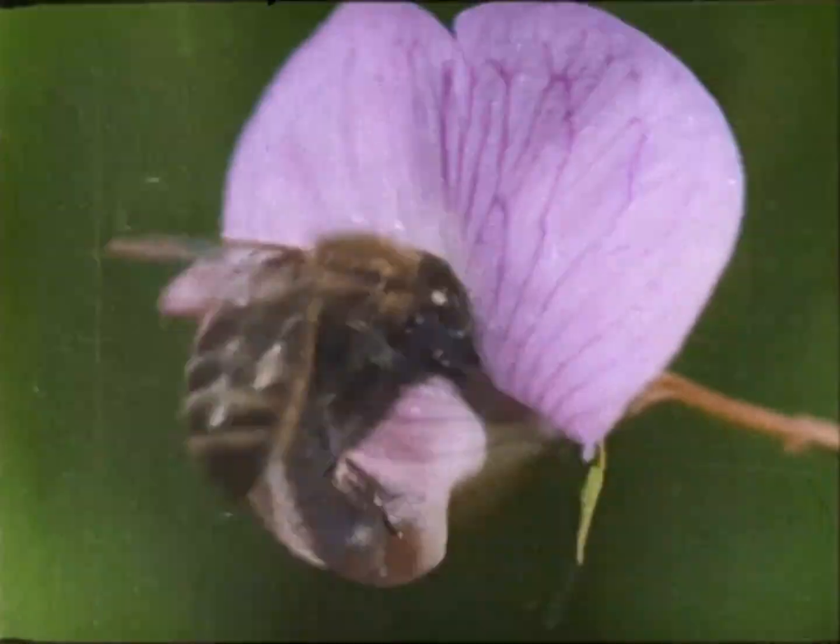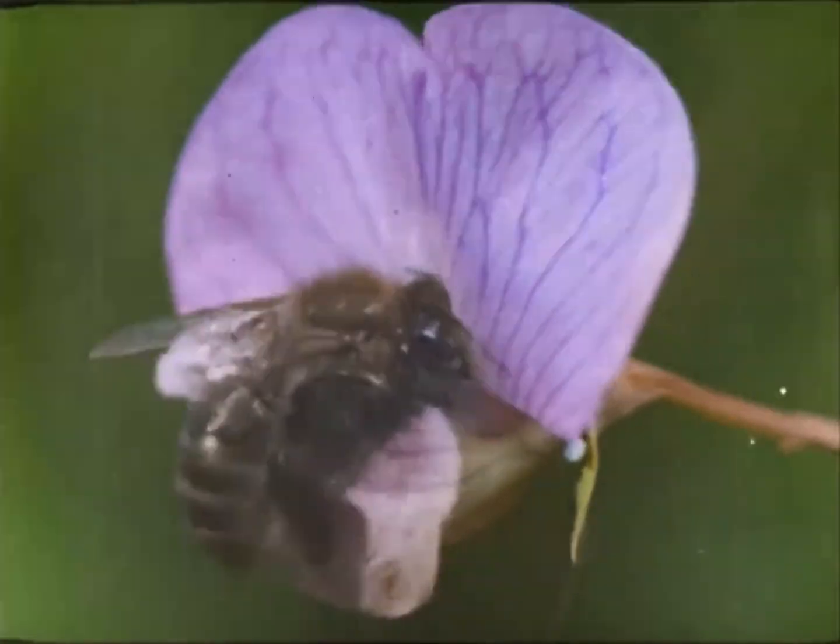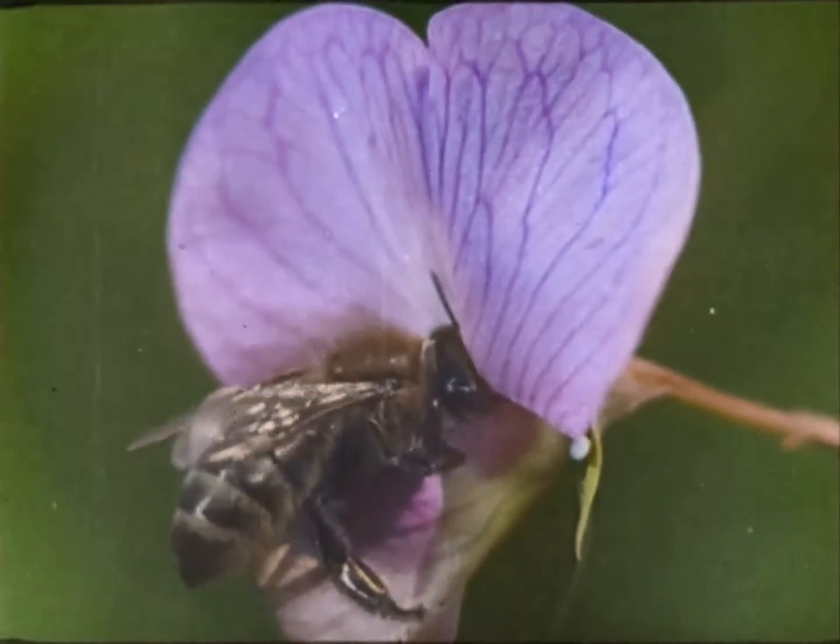In visiting the next flower, it is very probable that some of the pollen grains carried by the bee will be brushed upon the stigma and thus fertilization will be brought about.